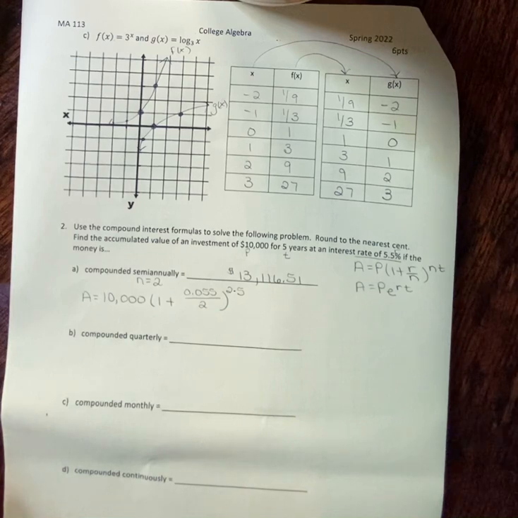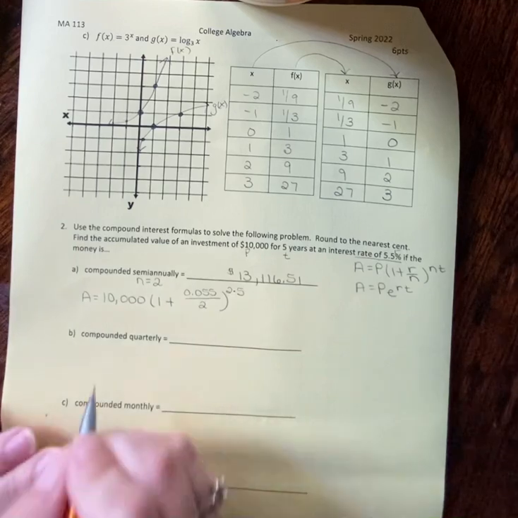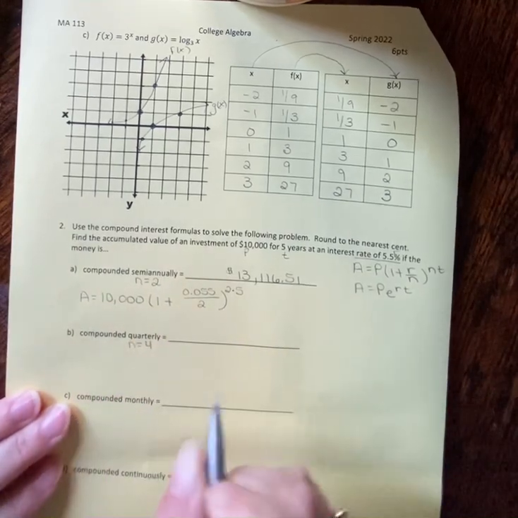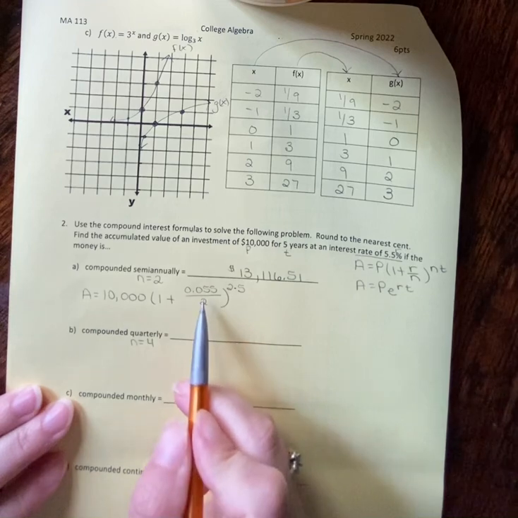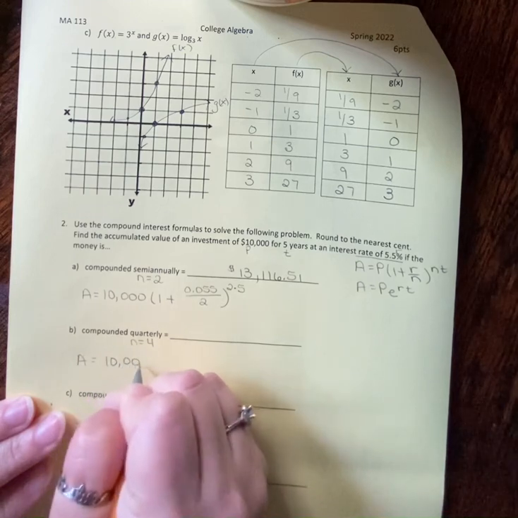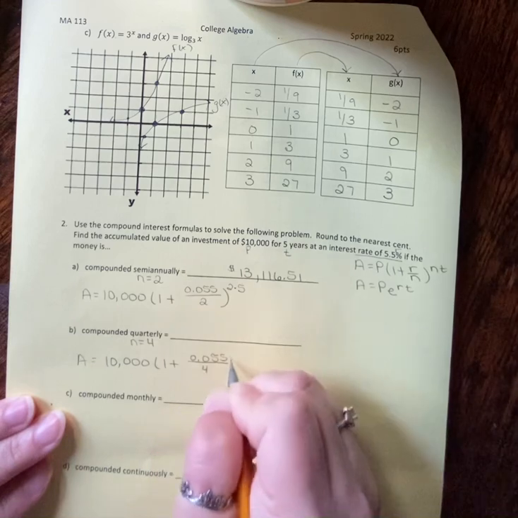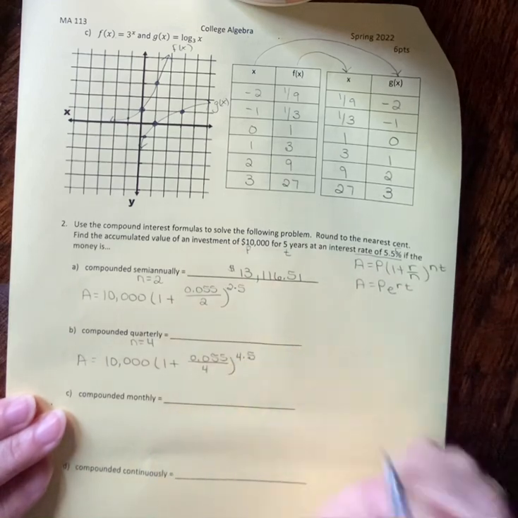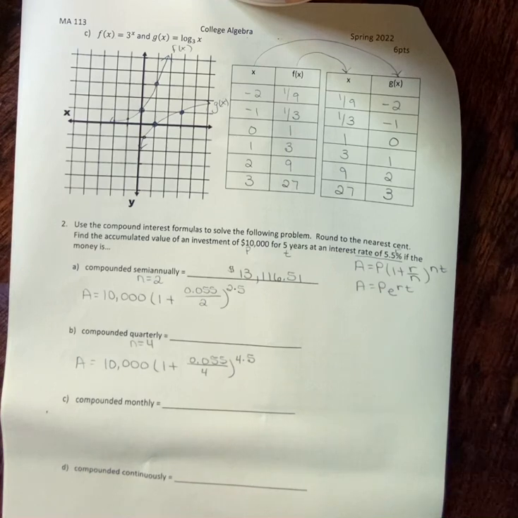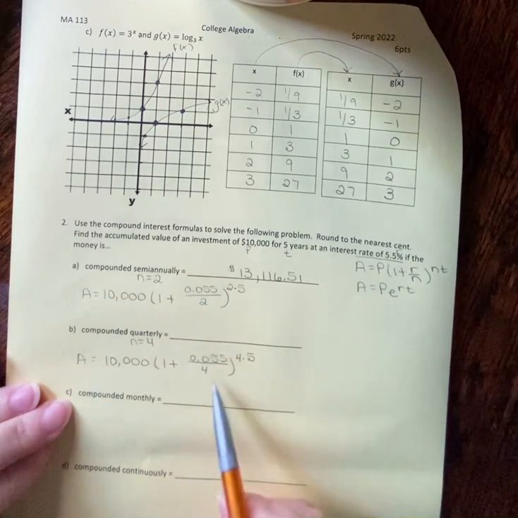Okay, so now let's do quarterly. If we compound quarterly, then our N is going to be 4, because there's 4 quarters in a year. So that means we're going to do this exact same equation, but instead of writing 2, we're going to have 4. And yes, I'm going to write this equation every single time that I use it. And the reason for that is because it's going to help it to stick in my brain what this equation is, so that I can remember it for the exam and for the final. So I wrote the equation, but instead of my N being 2, my N is now 4.